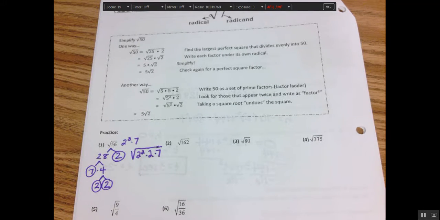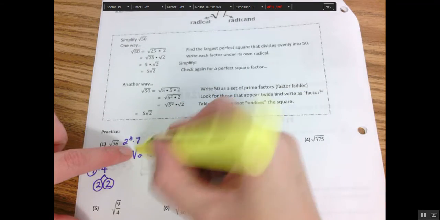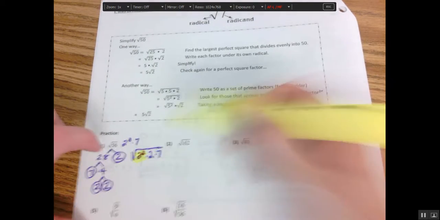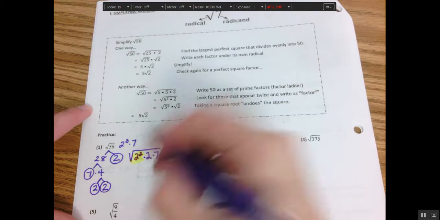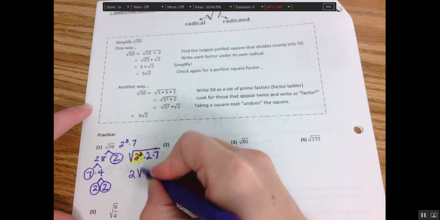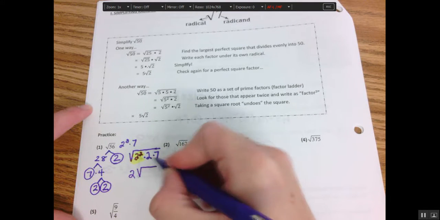They're the same thing. But by writing it this way, it shows me what can come out. Because anything that's squared, the square root and the square cancel. So that can come out, and now it's a 2 on the outside, just a single 2 on the outside, though. And these two multiply.